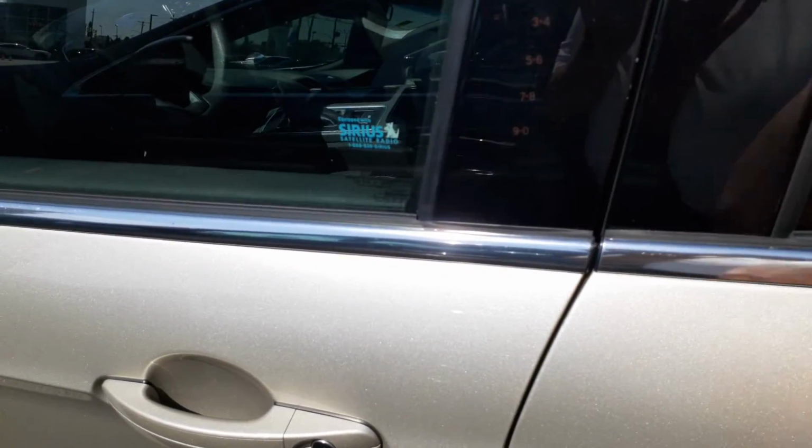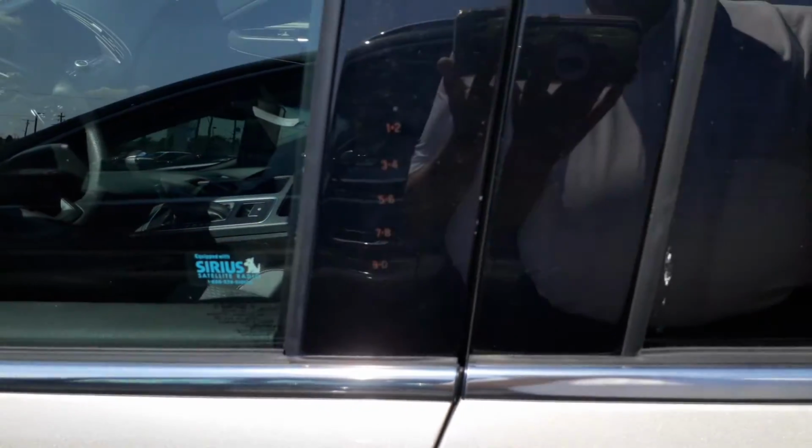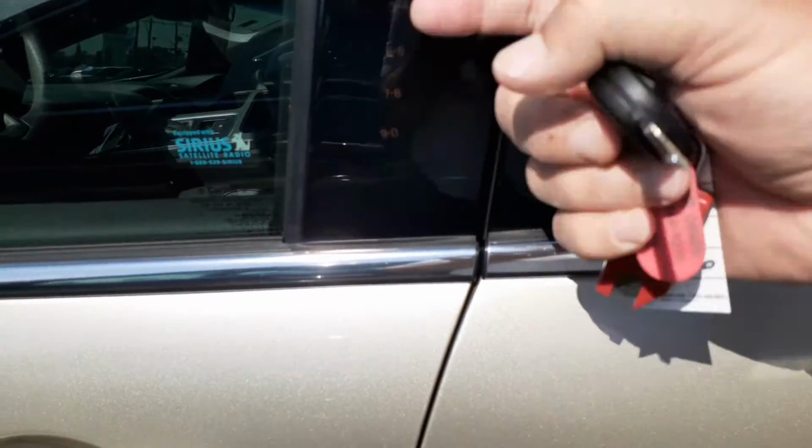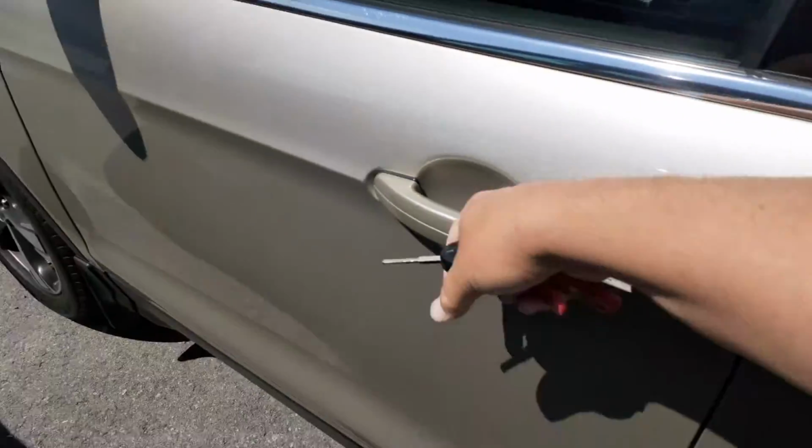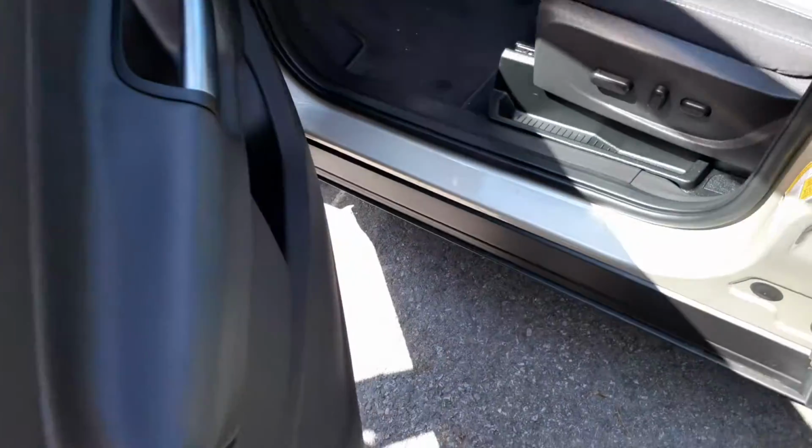On the driver's door, we have the hidden keypad. It comes with a 5-digit code for easy entry into the vehicle. Or, of course, you can always use your key fob to unlock.